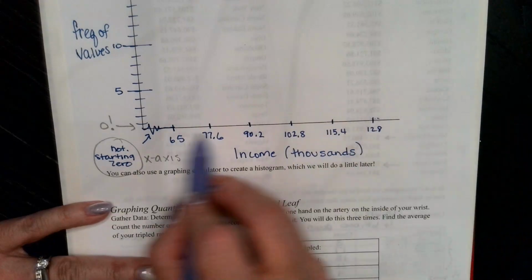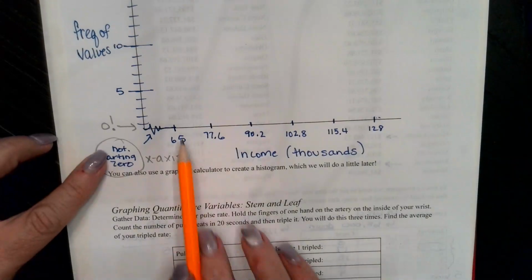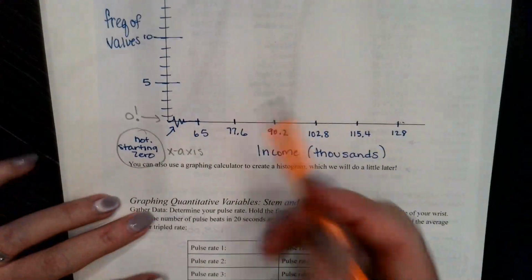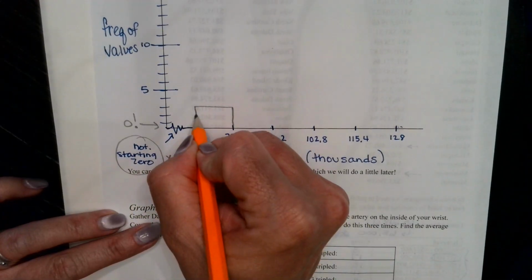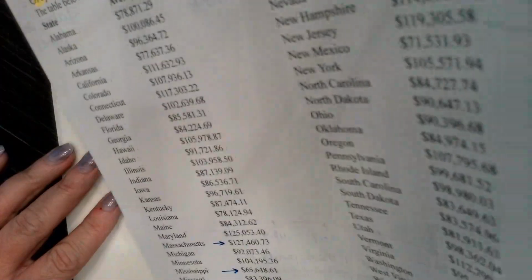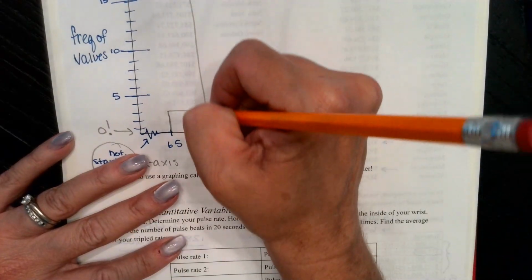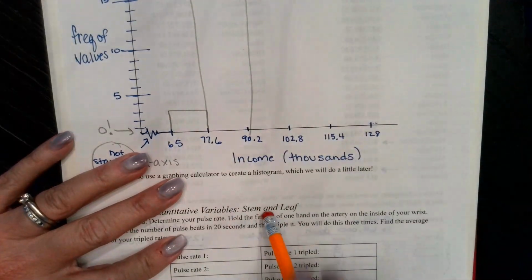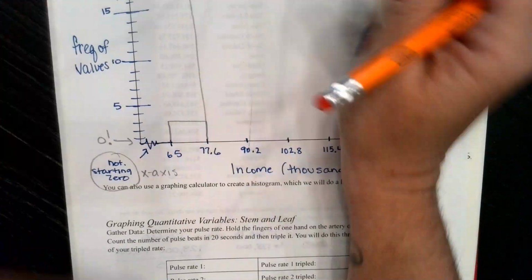So I tried to make these ranges the same width. If you're using a ruler, you can make them exact. So the first count that I have here is 3. So 1, 2, 3. So this one's going to look like this. And then the next one that I have is 17. So this is my big one here. Oops. That didn't look very good. I'm going to fix that because that's going to irritate me.